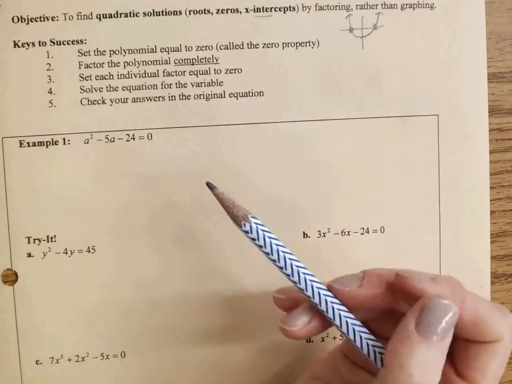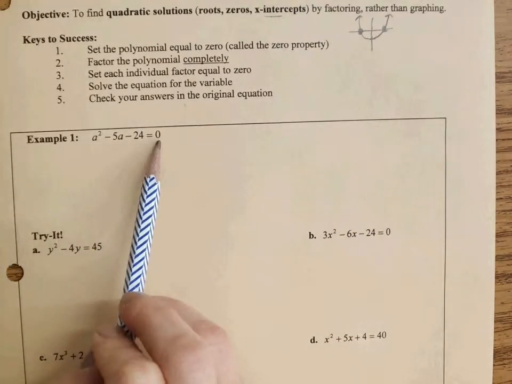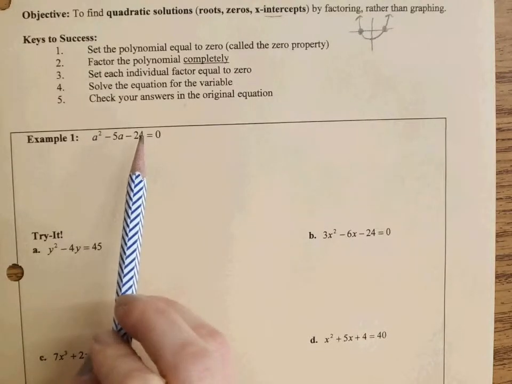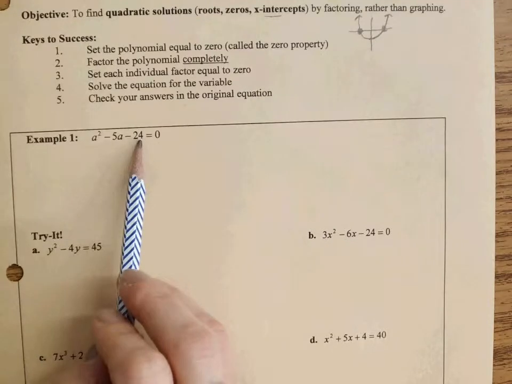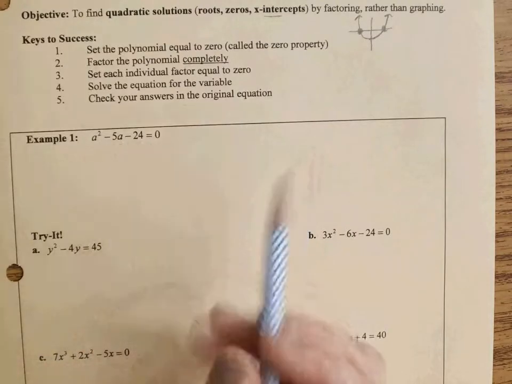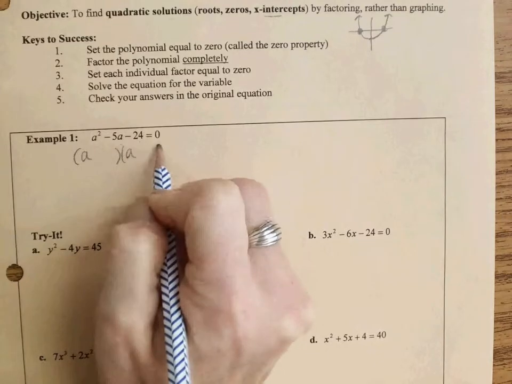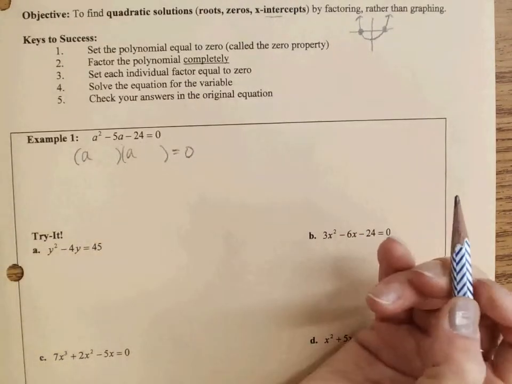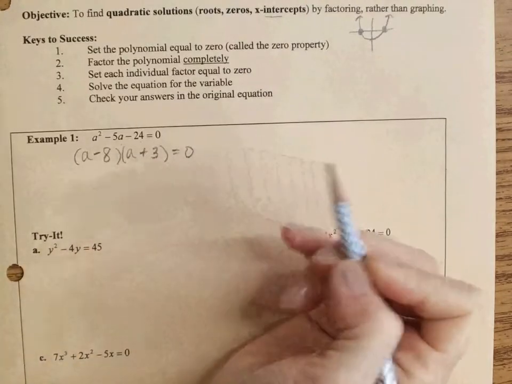Okay, so this first example, I take a look at this, make sure it's set equal to 0, and it is. And then the next thing that we're going to do is factor completely. So similar rules as before, we are going to think of factors of c, so negative 24, that would add to our b, which is negative 5. And so we have our two binomials, drop down that equal to 0. We'll go ahead and use negative 8 plus 3.